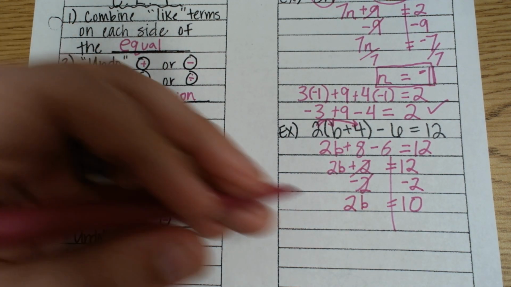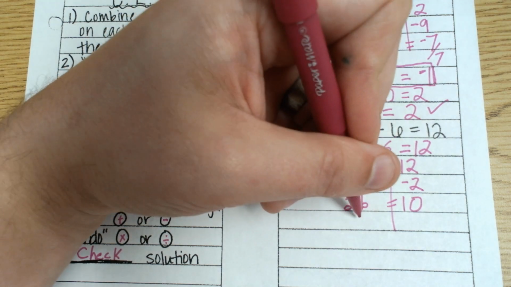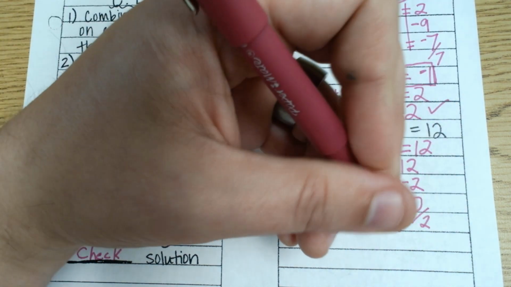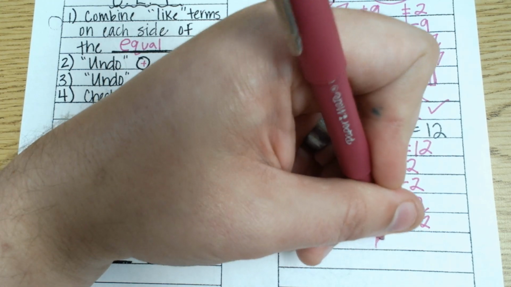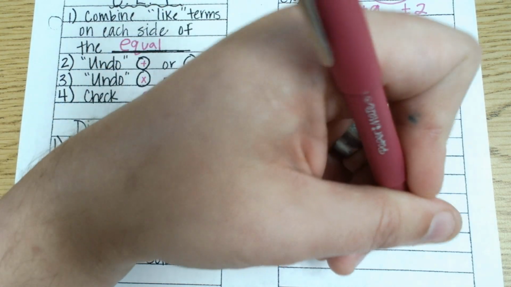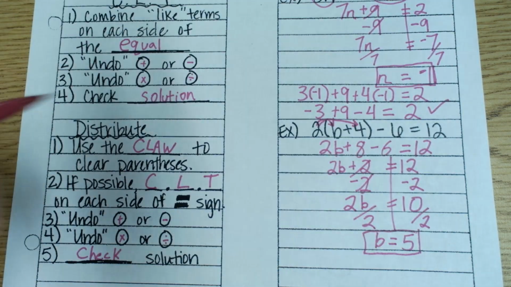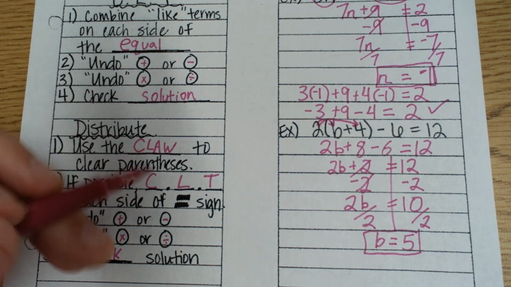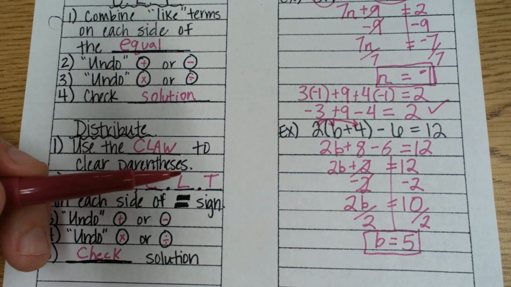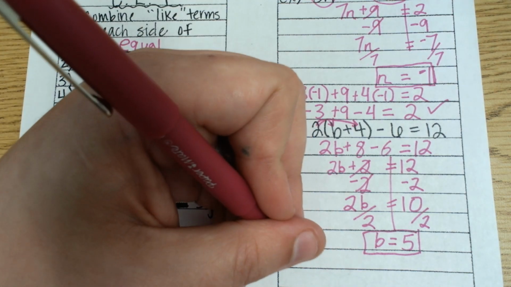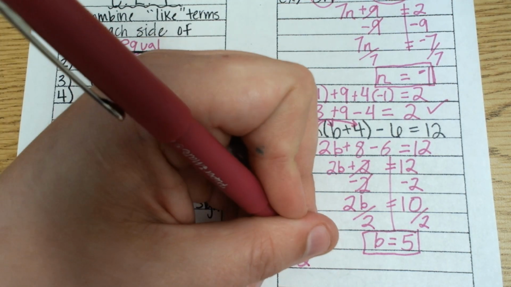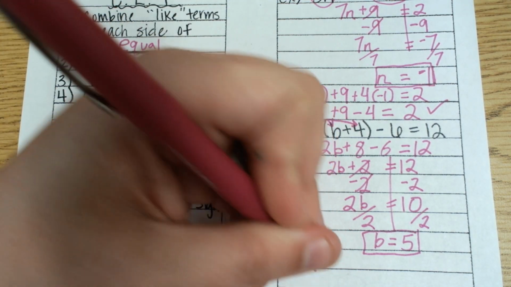Then I need to undo that multiplication by dividing. I'll divide by 2, which gives me b equals 5. I'll box that up. And I'll ship it over to my equation to check and make sure it's correct. So instead of b, I'm just putting a 5.